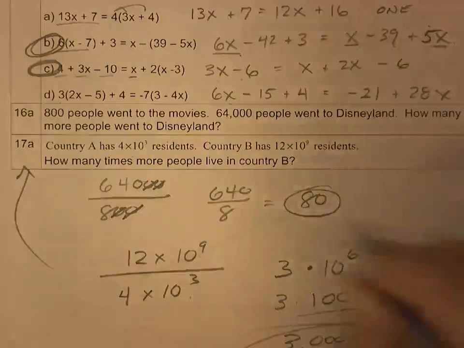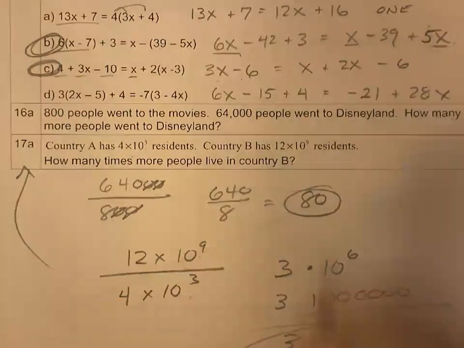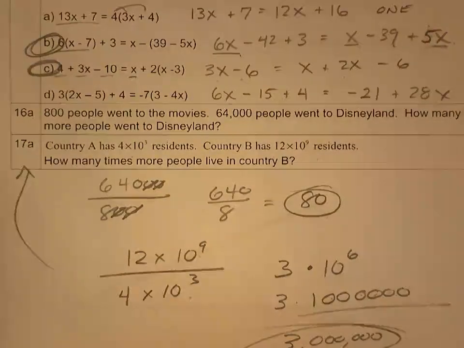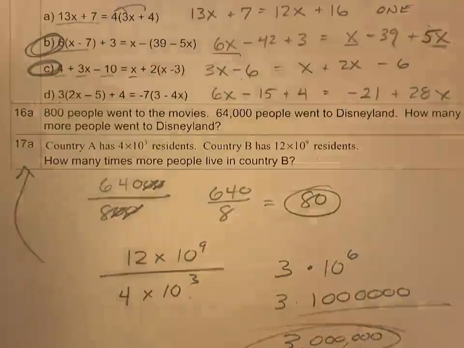Number 16 is 80. And 17 is 3 million. That looks good. Thank you for watching. Remember what the little video surprise was and write it down.